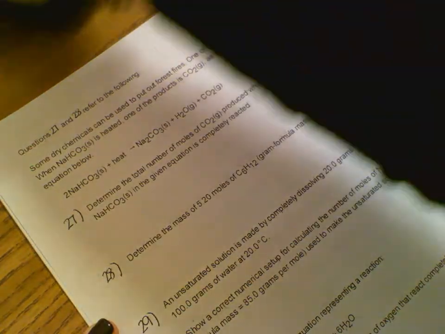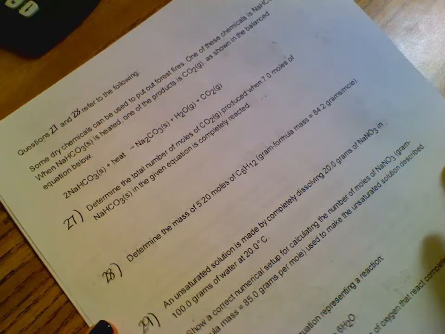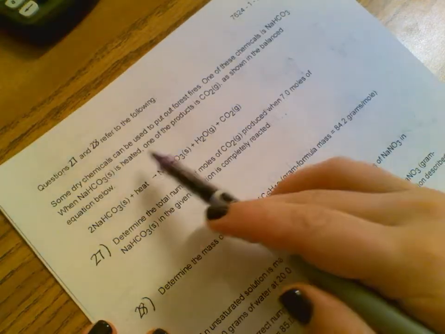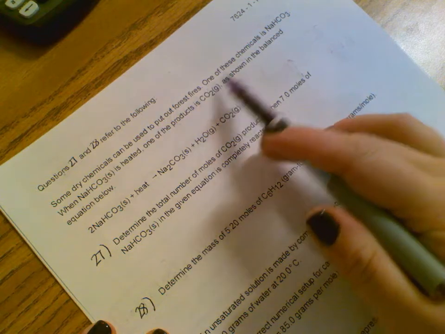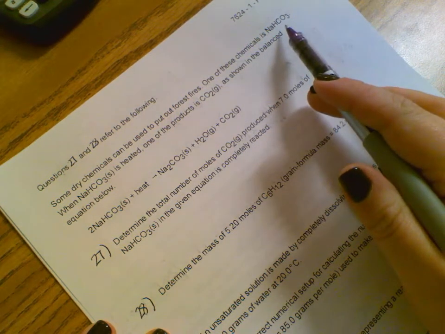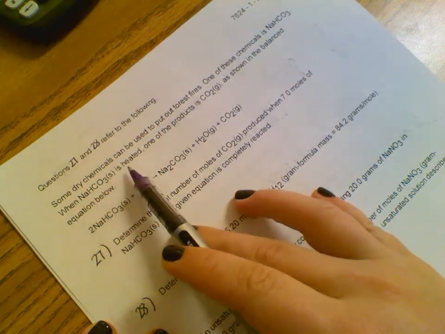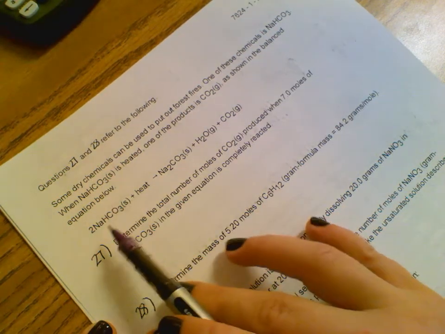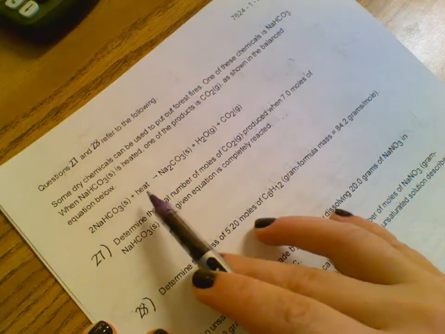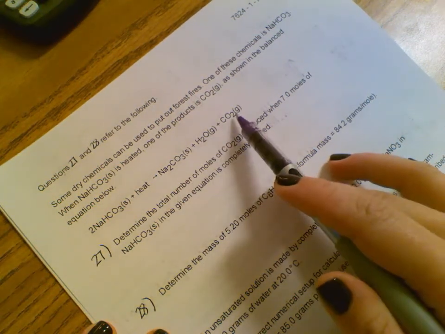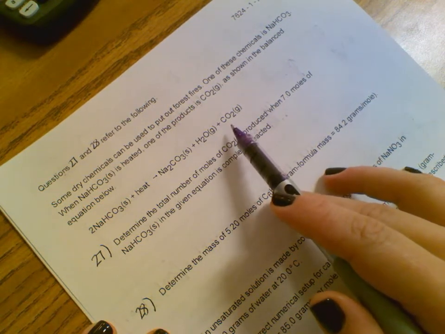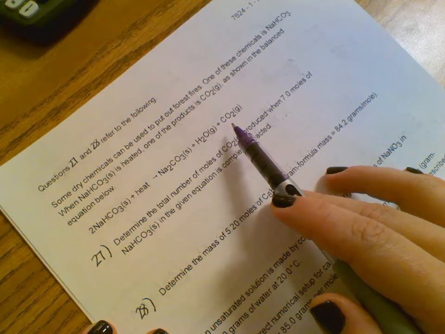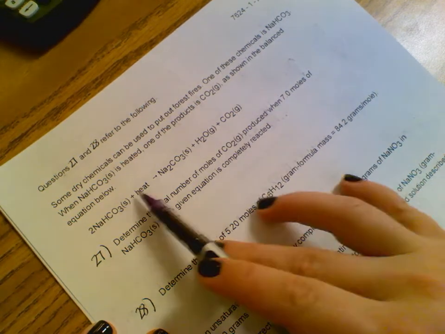All right, question 27. Some dry chemicals can be used to put out forest fires. One of these chemicals is NaHCO3. When NaHCO3 is heated, one of the products is CO2, as shown in the balanced equation below. So I take this, I heat it, I get this and this and this. This would be a decomposition reaction. I do see CO2 in water, not combustion though, because there's no O2 here.